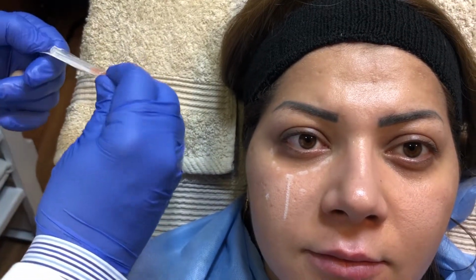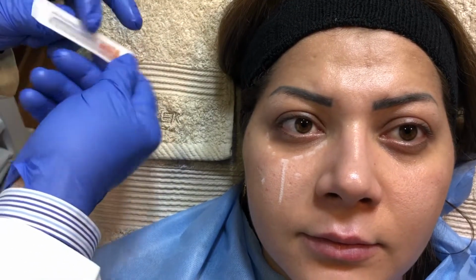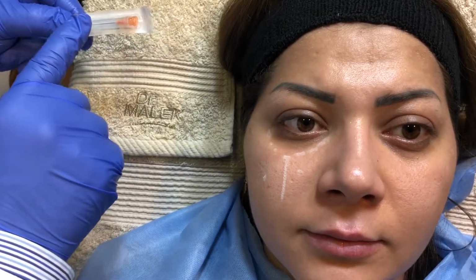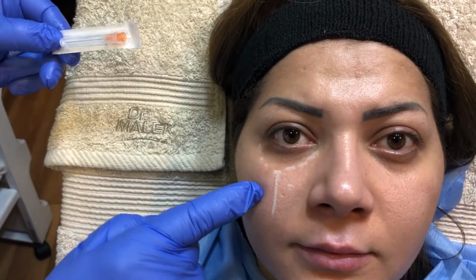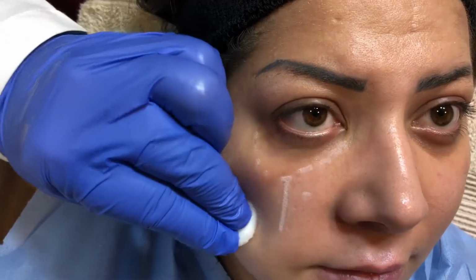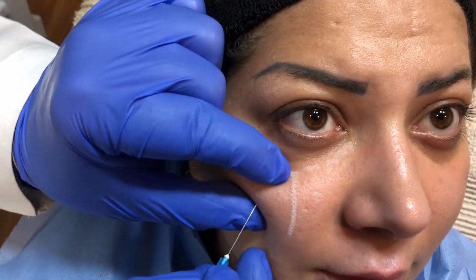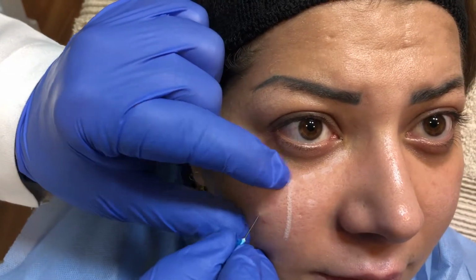I use a 3.8 ml cannula, gauge 25, although I still prefer the usage of 22 gauge cannula. And always remember that the tear trough should be treated by specialists specifically trained and experienced in this technique.